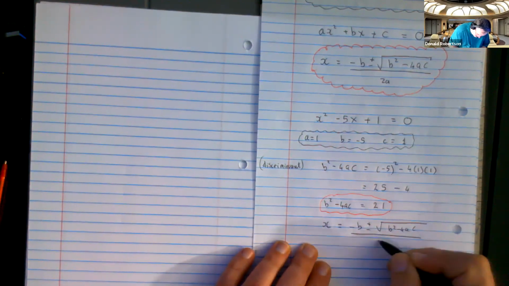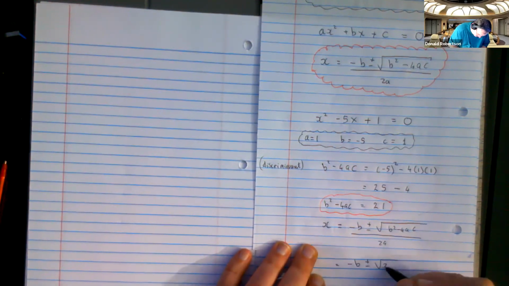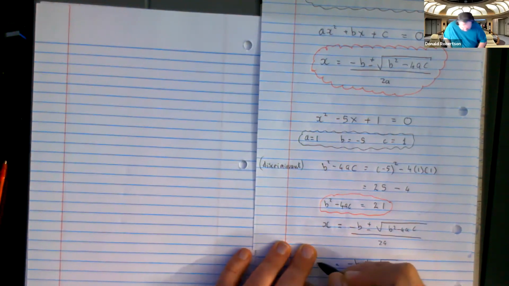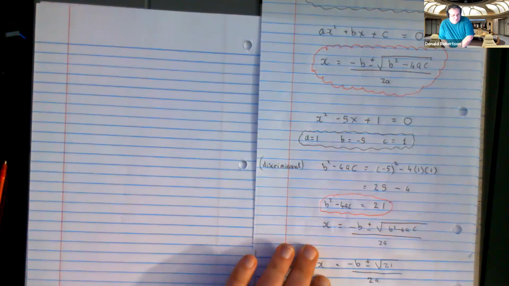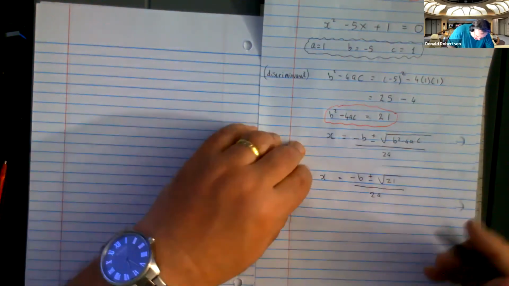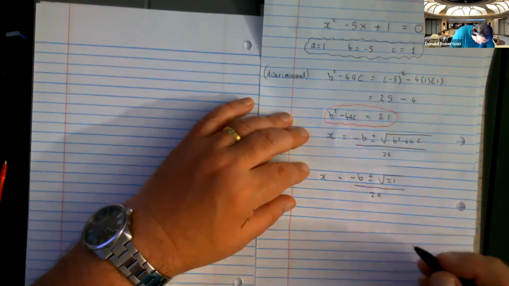Because my formula now becomes -b plus or minus the square root of 21 all over 2a. Normally I wouldn't write letters there, but would you agree that's a much easier formula to deal with? Right. Would you agree this guy here is easier to work with? Right. Now, what do I do? I just plug in the number a is 1 and the number b is -5.